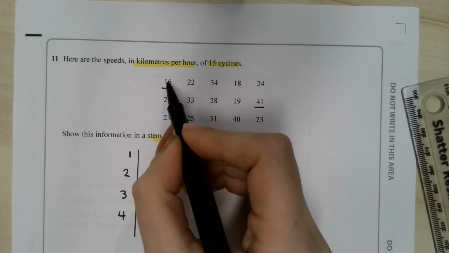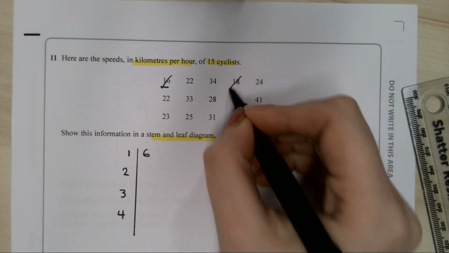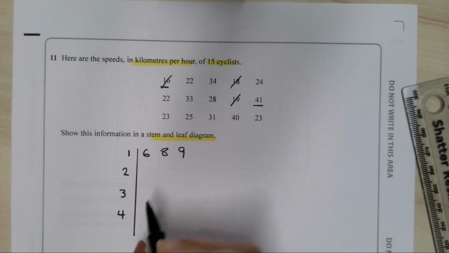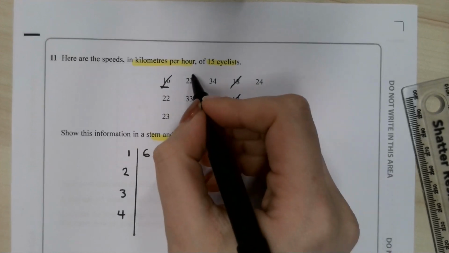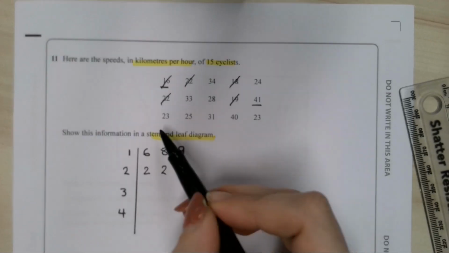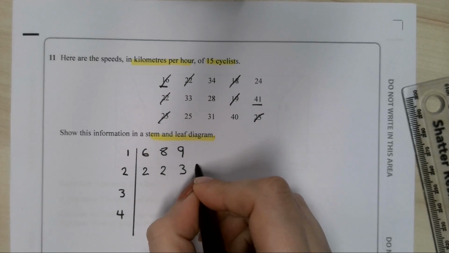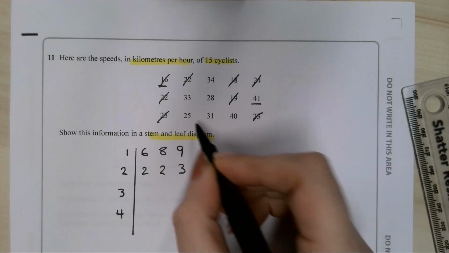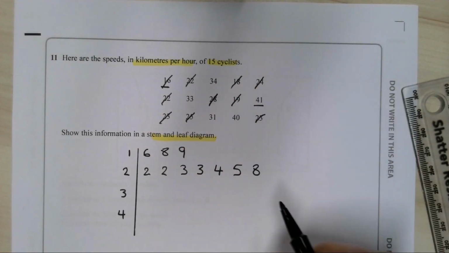The 16 is written 1, then the line 6. Then I've got 18, then I've got 19. Then I've got no others with 1 in the tens, so I'm looking at the 20s. I've got 22 and another 22. The next one, 23, and another one, 23, and 24, and then 25, and then 28. That's all the numbers in the 20s.